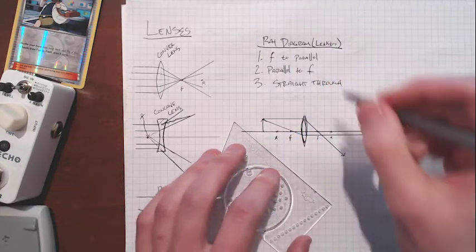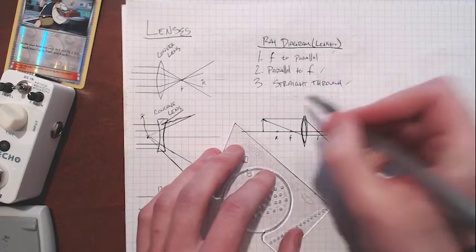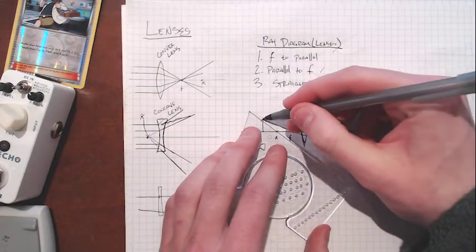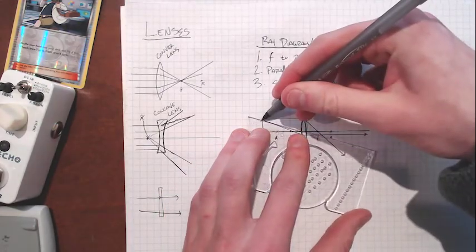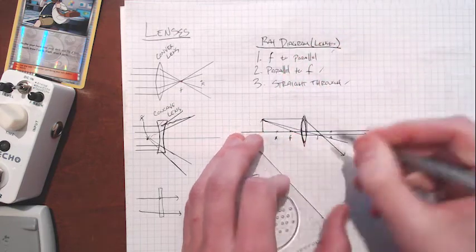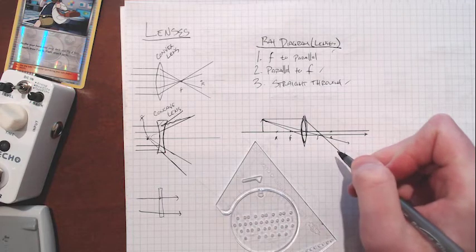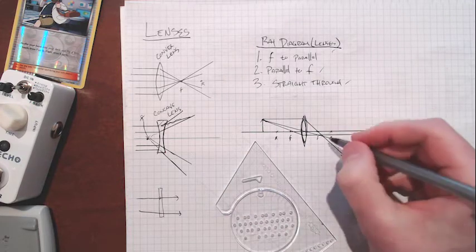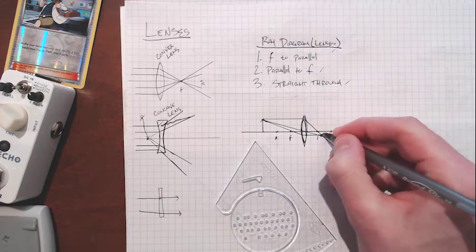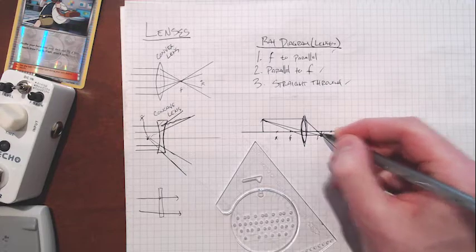And if we did everything right, our third one should check off straight through the center. We're going to go tip the arrow through the center of our lens, and that should hopefully line up, which it does, with where the other 2 rays were. So again, this is where the tip of our arrow is. So we have an image formed on the other side.